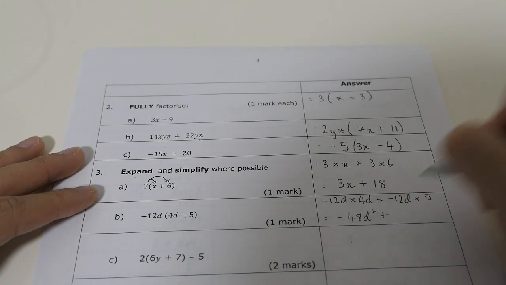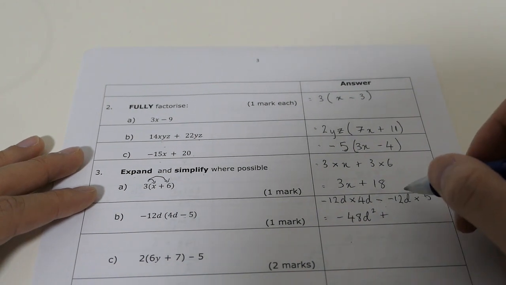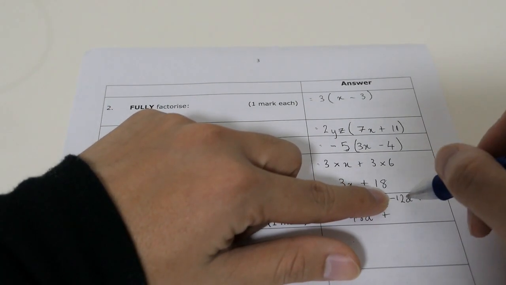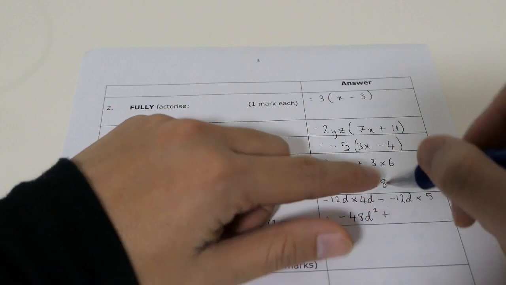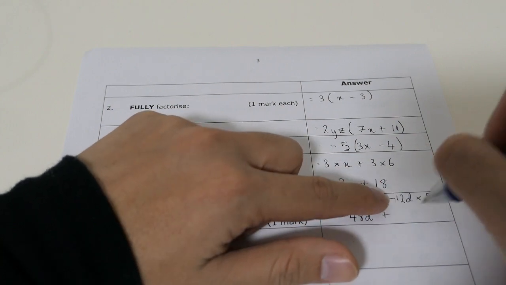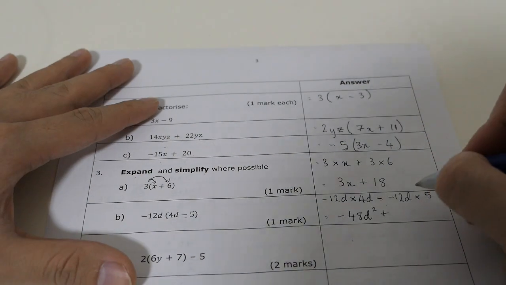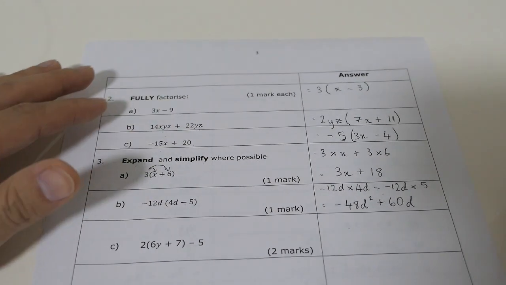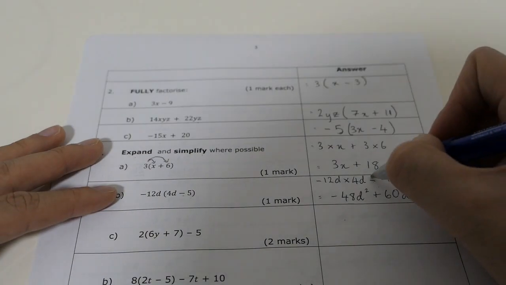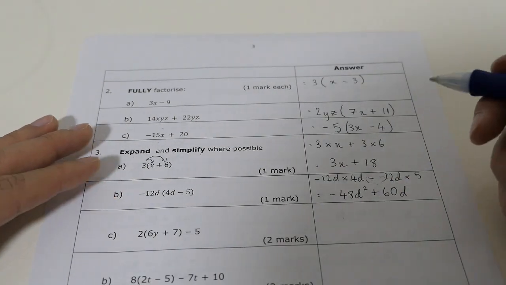Okay, straight away. Or you could have covered this negative and did negative 12 times 5 is negative 60d. And then this minus sign and the negative sign from the answer would have made a positive anyway, so it did not really make a difference. Yeah, so these, they're next to each other.